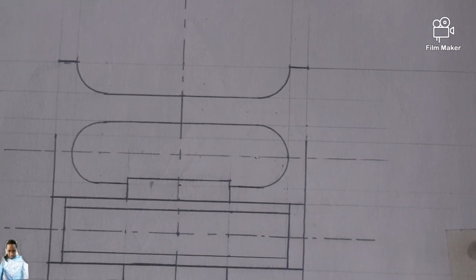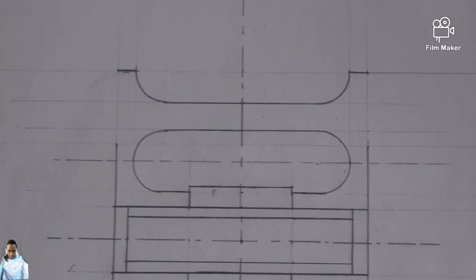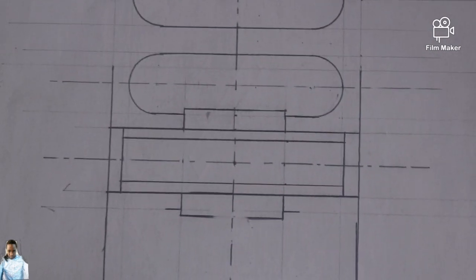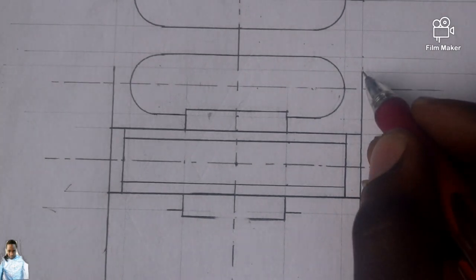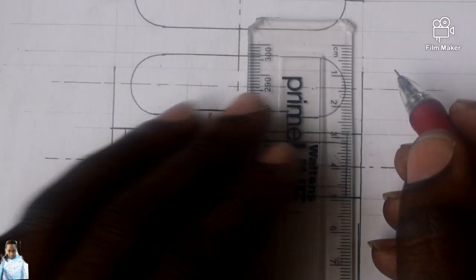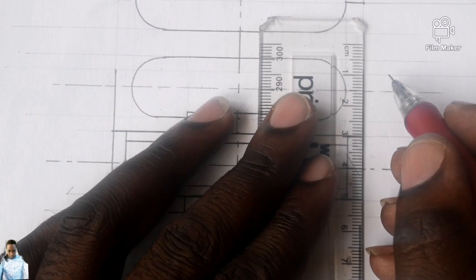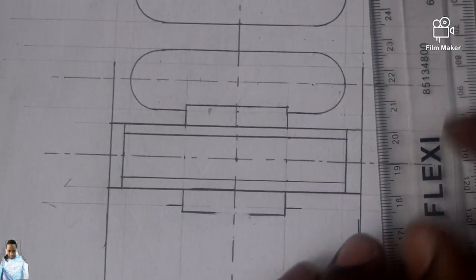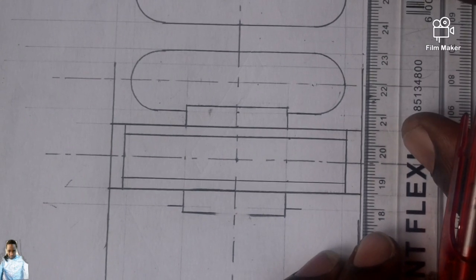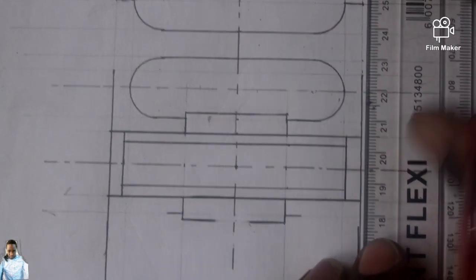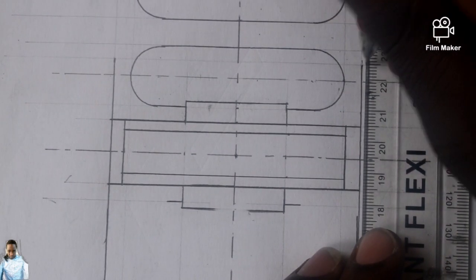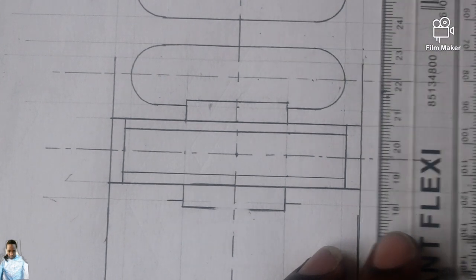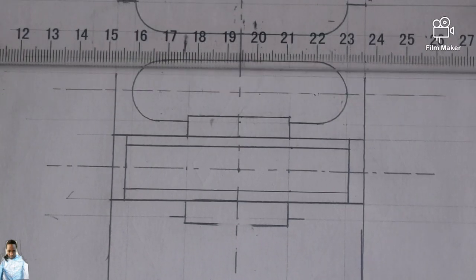So let's do it. Starting from where? From this point. We have to start with 2 millimeter. One, two.